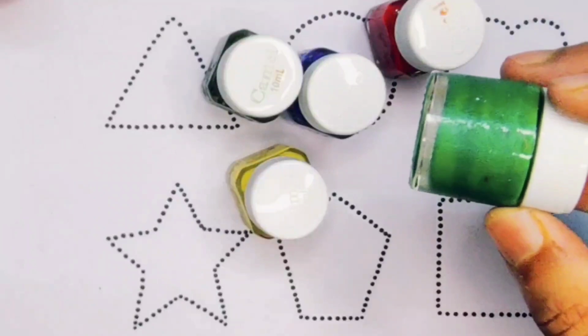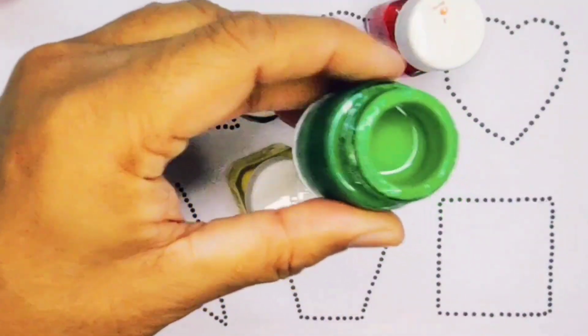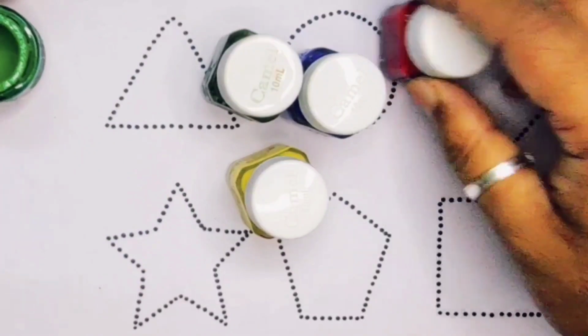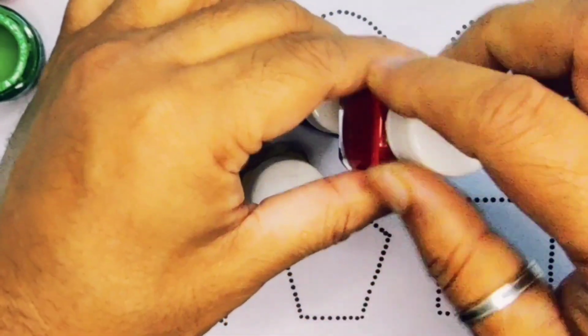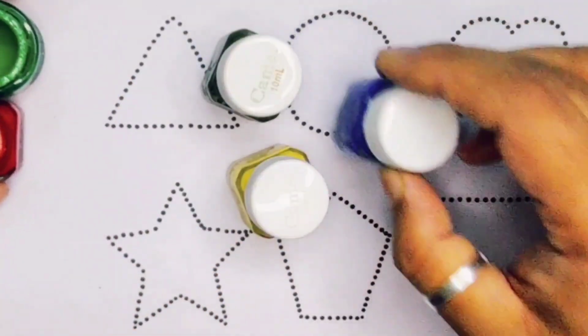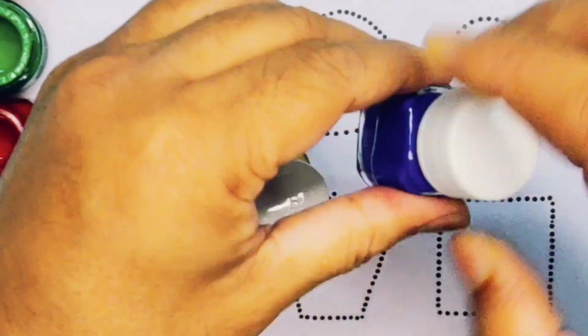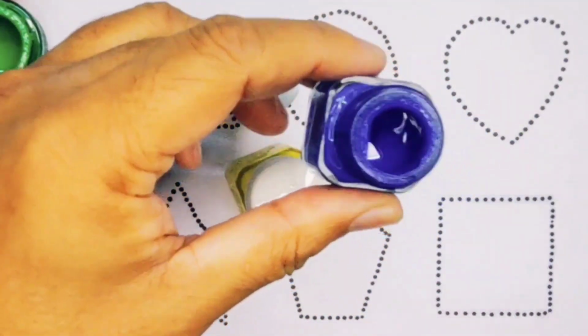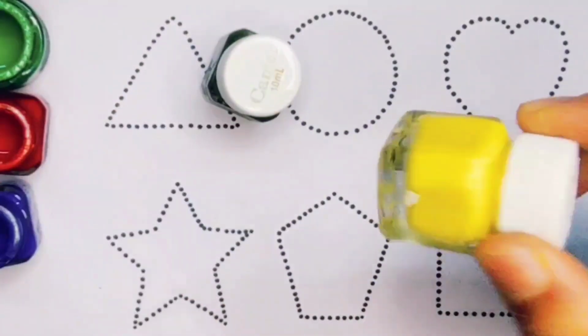Next, green color. This is green color. Next, red color. This is red color. Next kids, blue color. This is blue color. Next, yellow color.